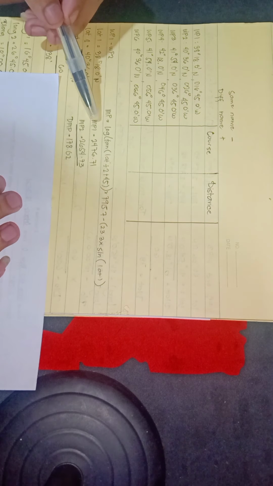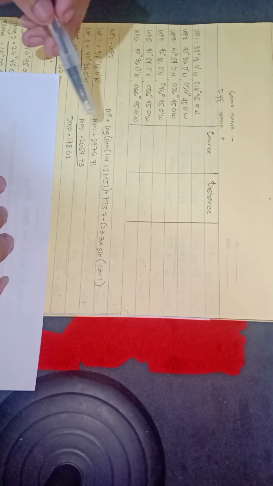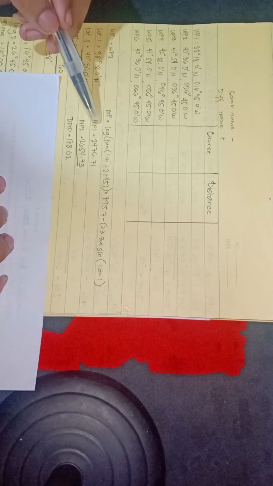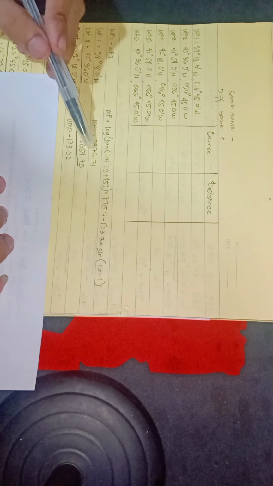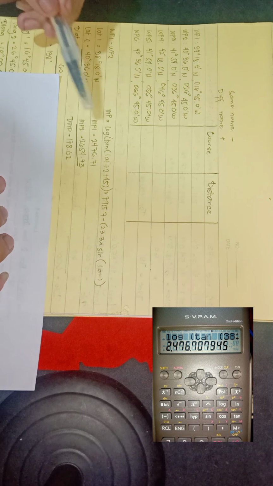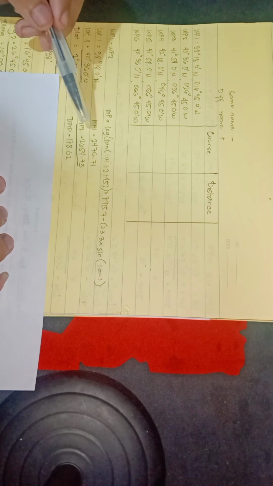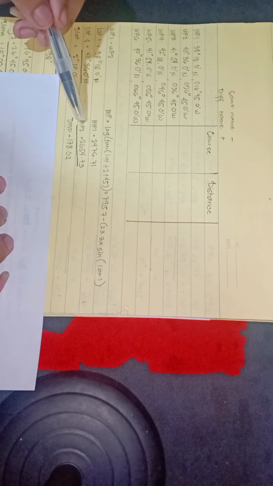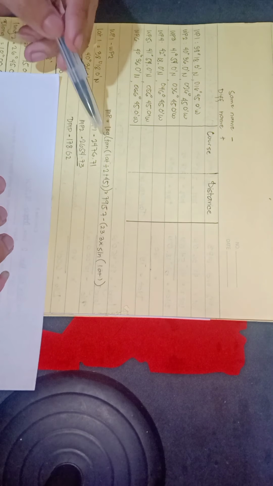We substitute 38 degrees 18 minutes north, so the answer for MP1 is 2476.71.